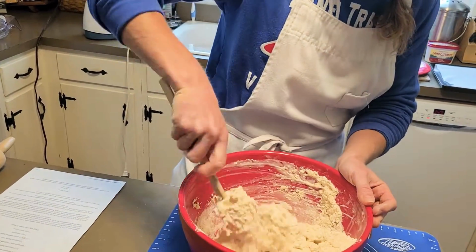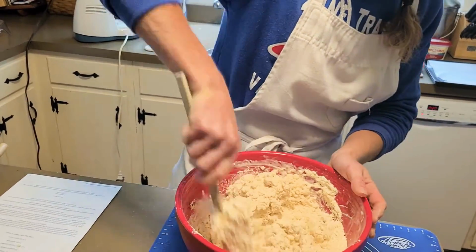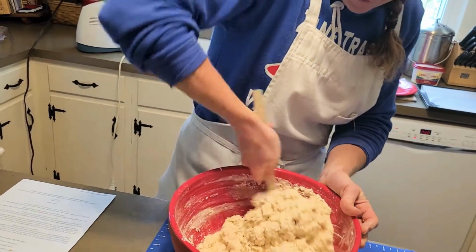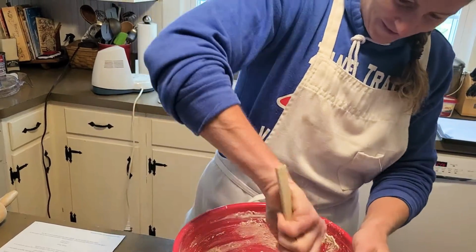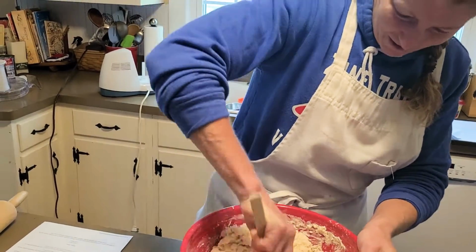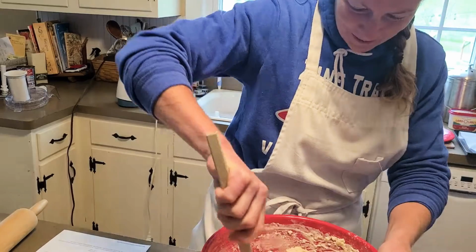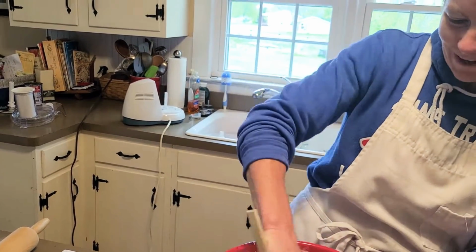It looks kind of like the dough we use to make our biscuits when we make chicken. Yeah, when we make our chicken and biscuit casserole. Yep, I'll be referring to a recipe that we've made for dinner before.